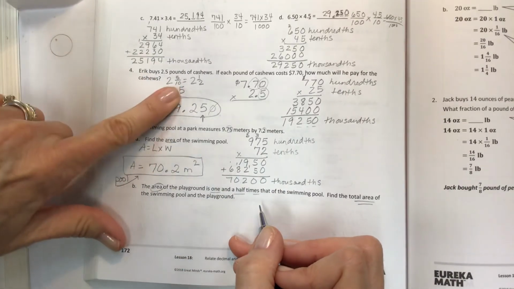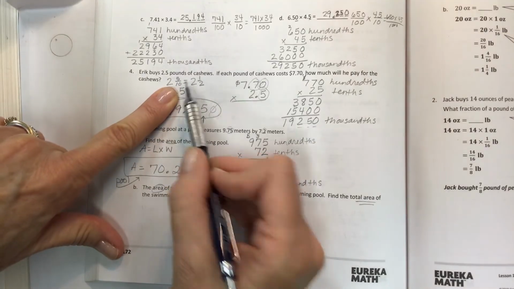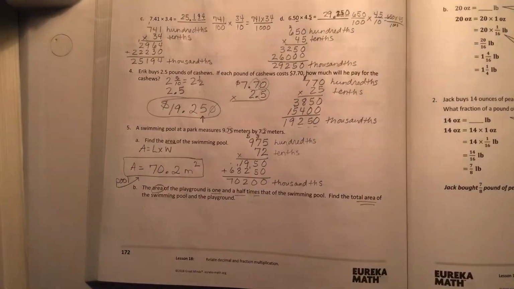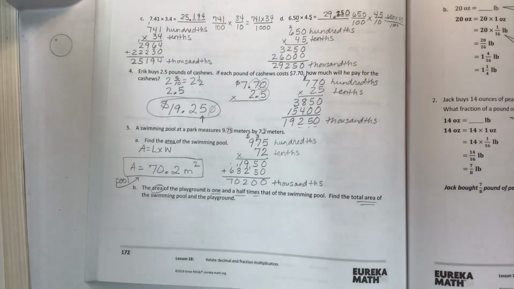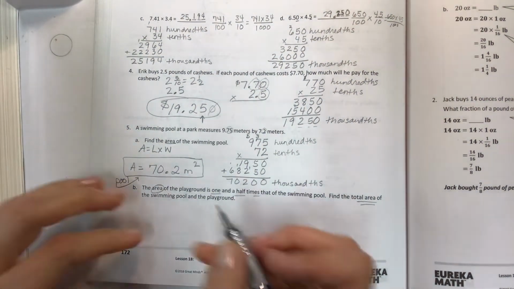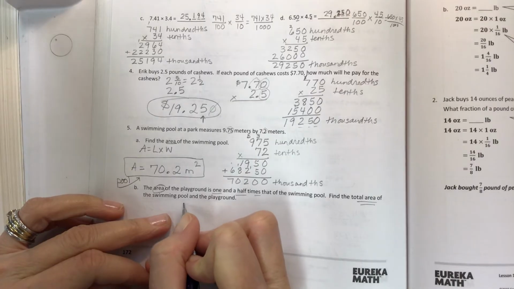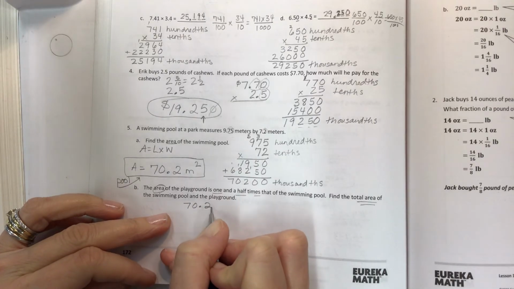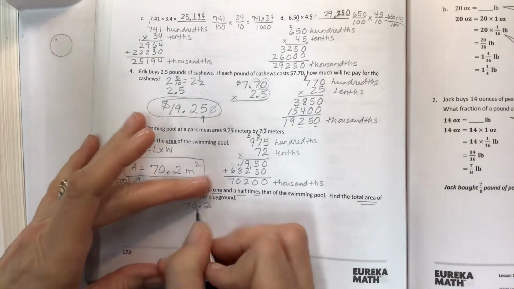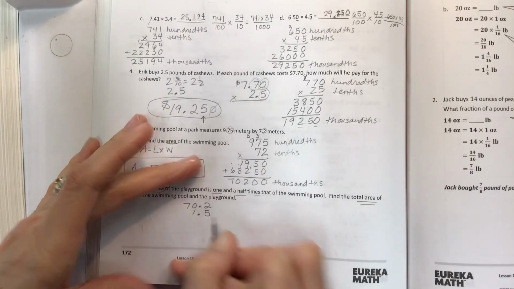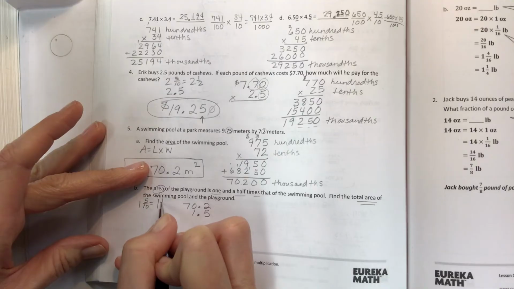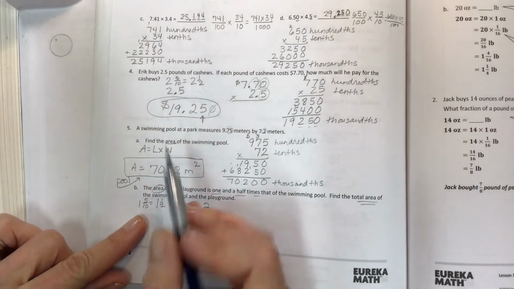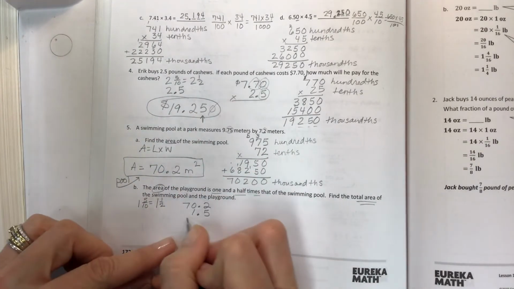What did we talk about up here? That 2.5 is a 0.5, so 1.5 is 1.5. Oh, there go the lights, because it's fun to have a light show during a math video. So we're going to take our 70.2 and multiply that by 1.5. 1.5 is equal to 1.5, just the same as 2 is.